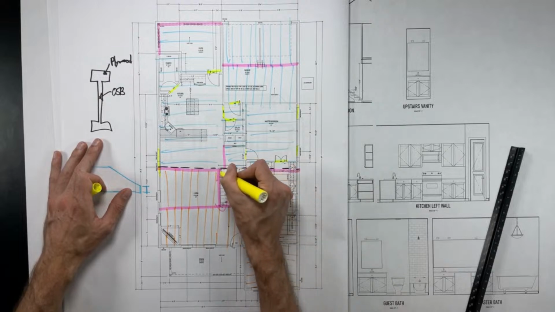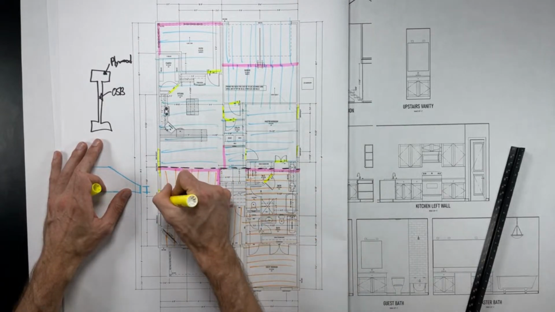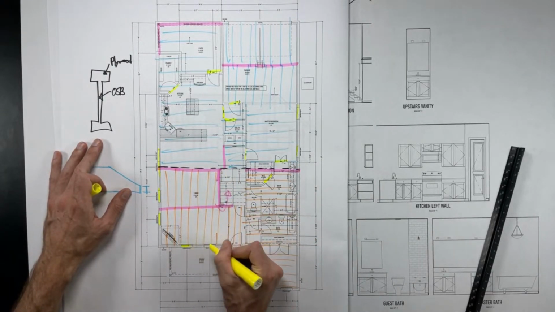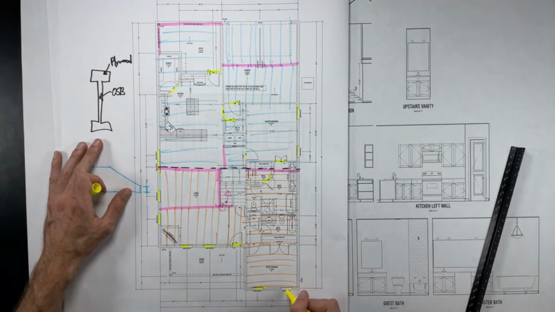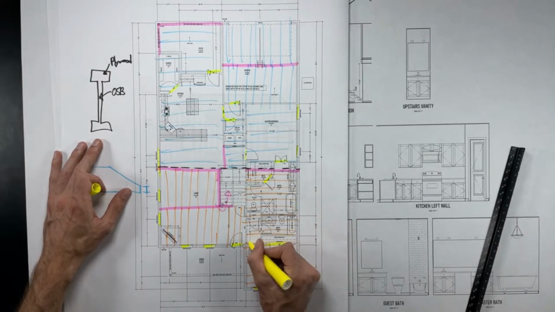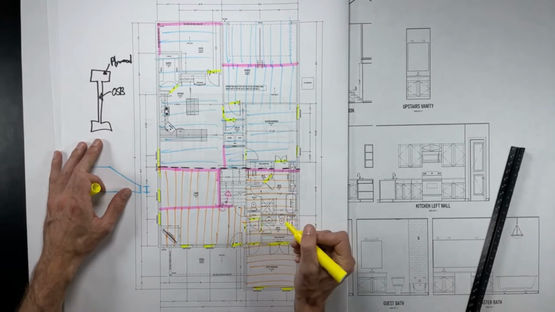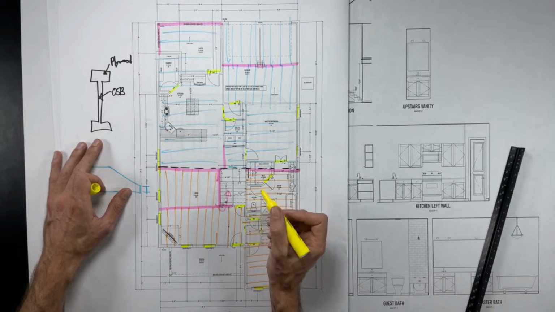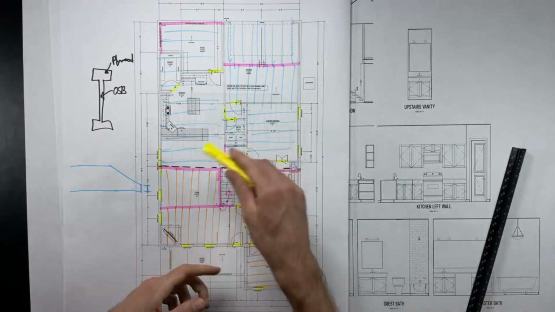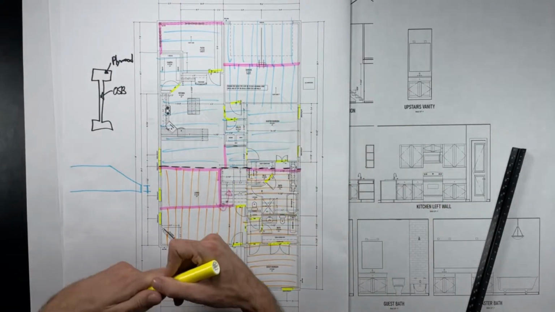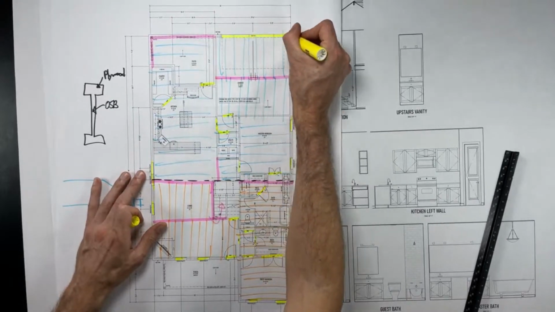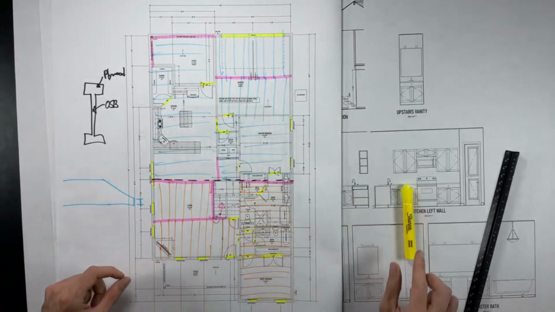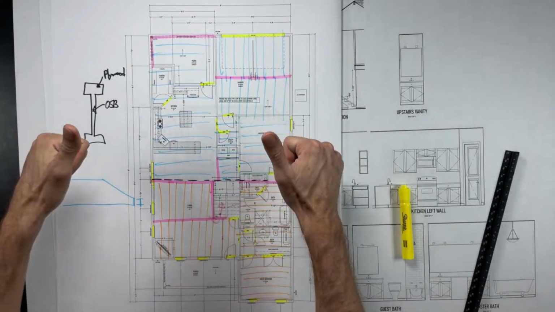In this case, I don't believe we've done that on the first floor. Oh, actually, no, on the second floor, we didn't even do that either. So yeah, in this case, it looks like all of our headers are just regular old simple headers. There's no specially loaded stuff going on here. So I don't know if I got them all, but that's how you would find your headers. Of course, you'd have a big header back here over the garage door. You'd calculate that one. But that's what I got.